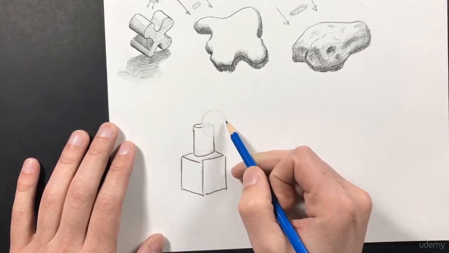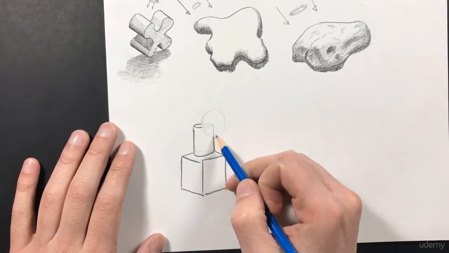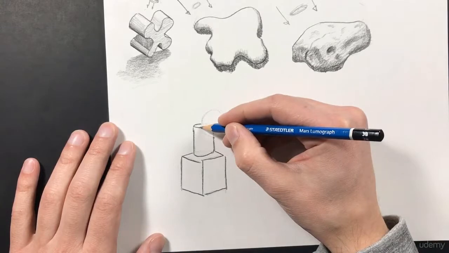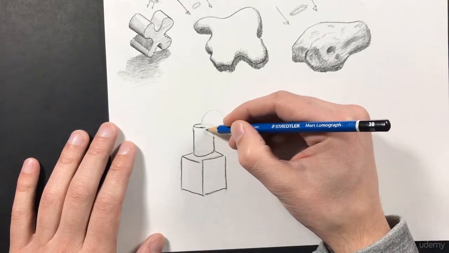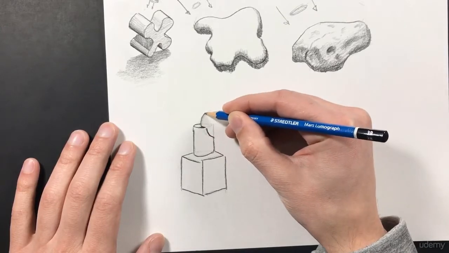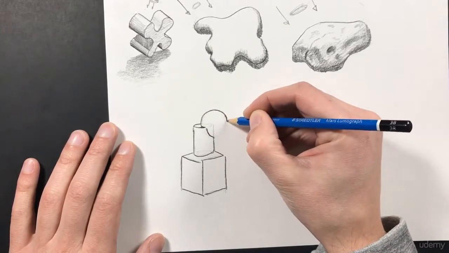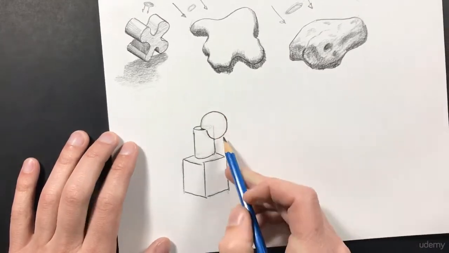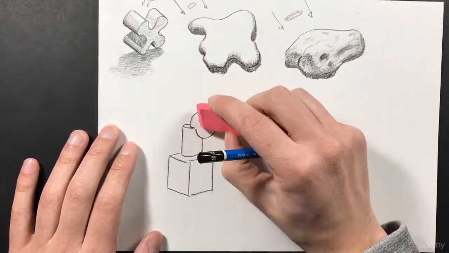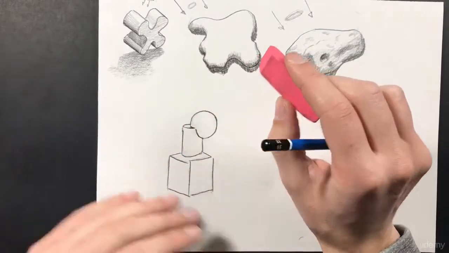And as we get over here, it gets a little bit tricky. We need to figure out how that sphere connects into our cylinder. So it's basically going to come around like this. That'll come down like so. So now it looks like that sphere is actually stuck inside of our cylinder, and I can go ahead and erase away any unwanted areas like that.